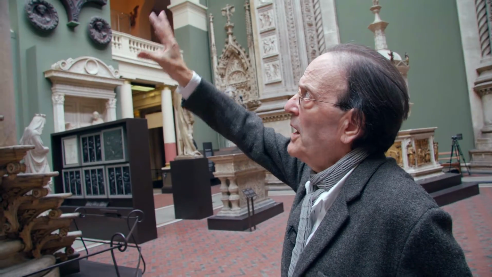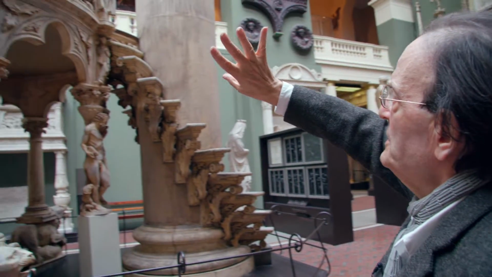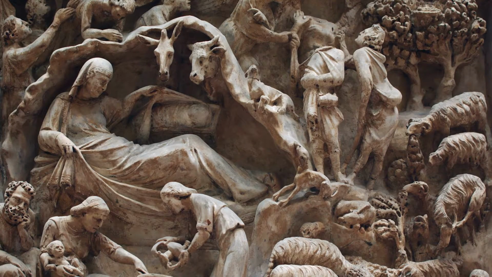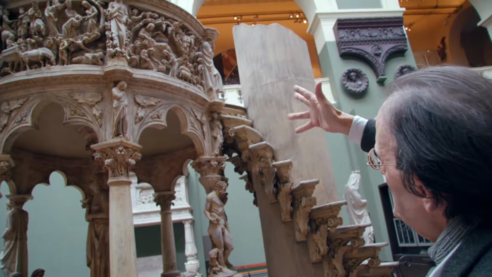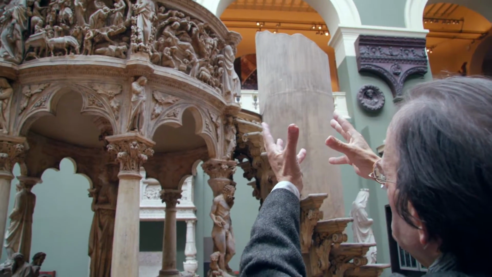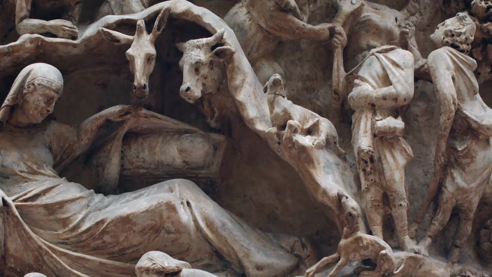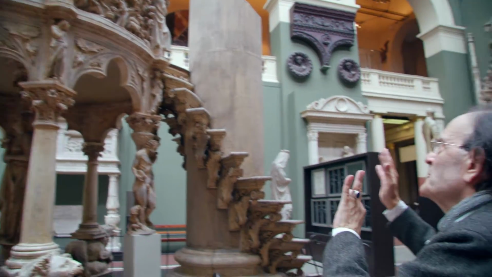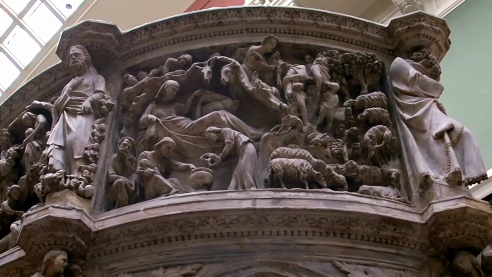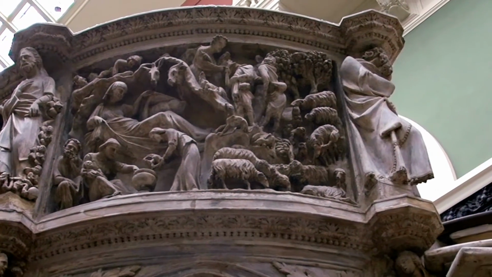When we look up at the Nativity, it's taking place in a kind of cave. And when we stand from this angle, we're looking up into the cave, and actually we're almost looking up into the eyes of the ox and the ass. And then as we turn a little bit round, we then come to see the shepherds.